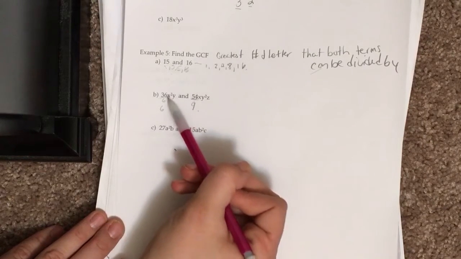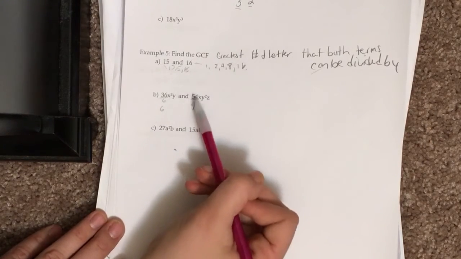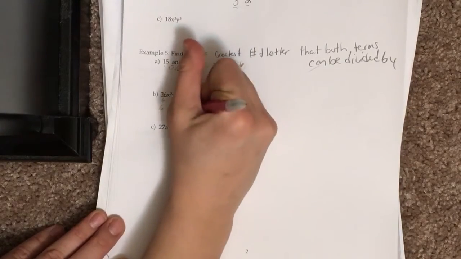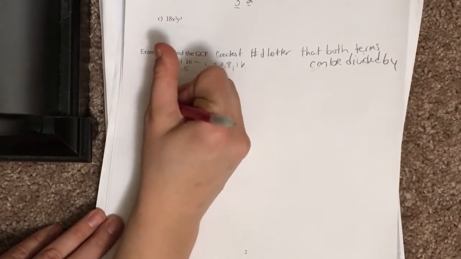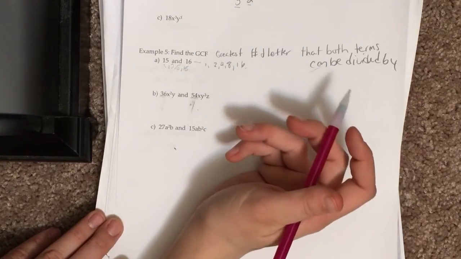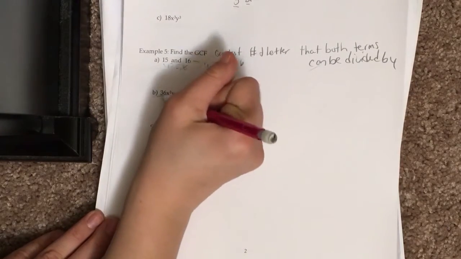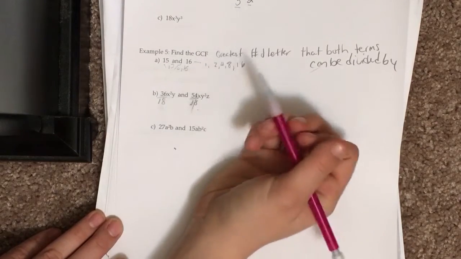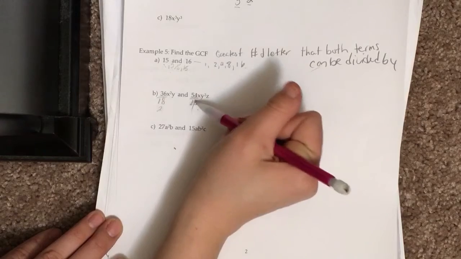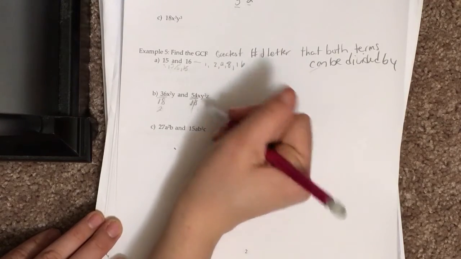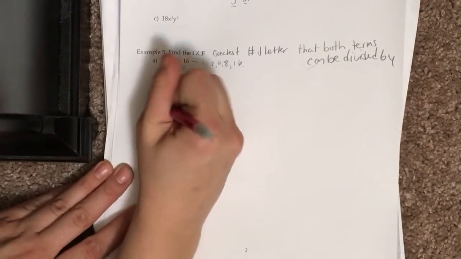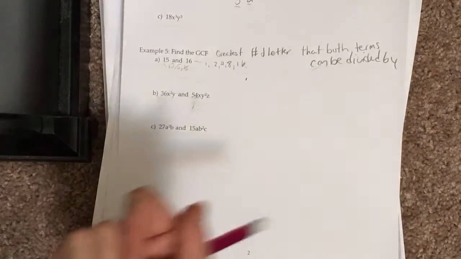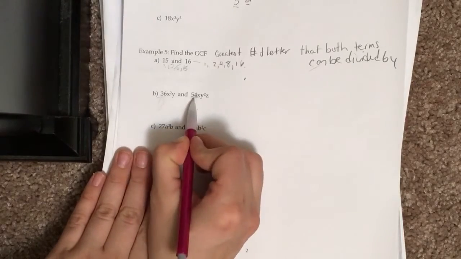So clearly, 6 is not the greatest common factor between 54 and 36 because 6 and 9 are still divisible by something. They're divisible by 3. So then I take 6 and 3 and I say, well, I can divide each term then by 18. If I were to divide 36 by 18, I would get 2, and 54 divided by 18, I would get 3. So therefore, 18 is the greatest common factor for the coefficients of 36 and 54.